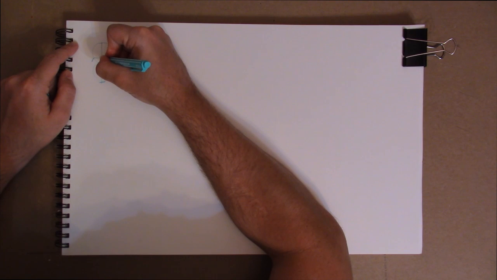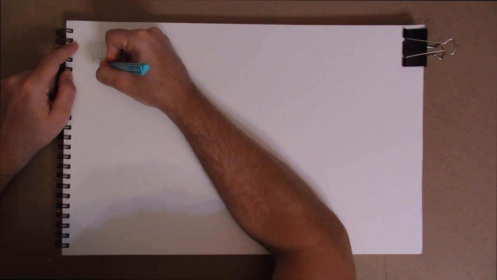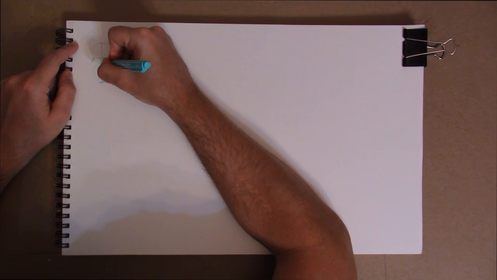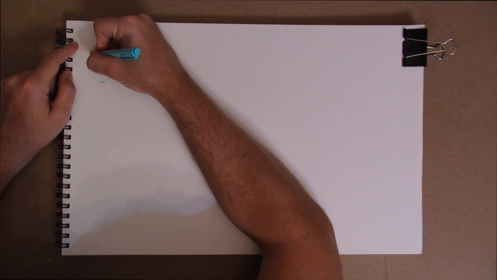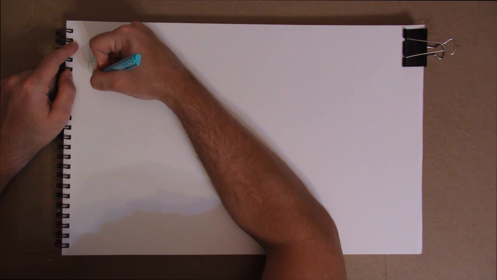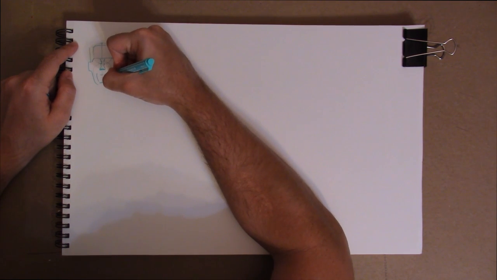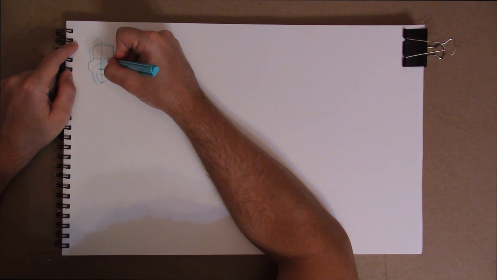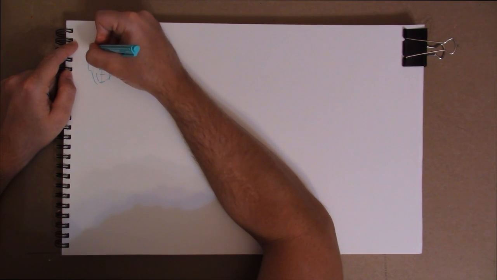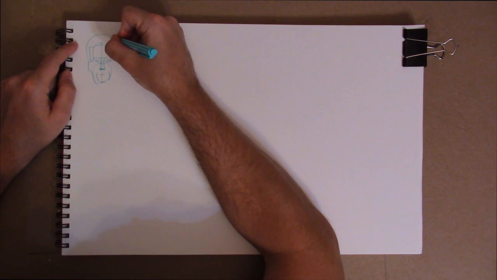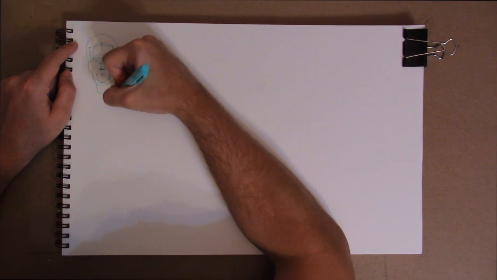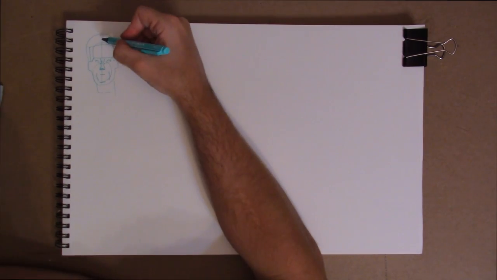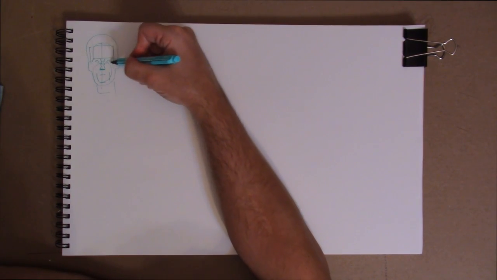You could even put the bridge of the nose here. And as long as you keep these things more or less together, you're going to be okay. Put in the circle of the mouth, eyes, and the head's always going to be a little bigger than the rest of the body, and the neck. But the most important things to manage are your center line and your eye line.